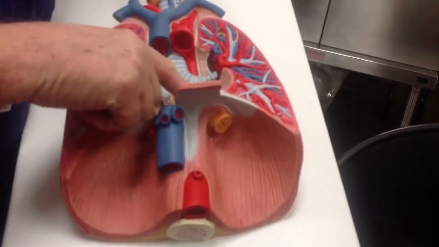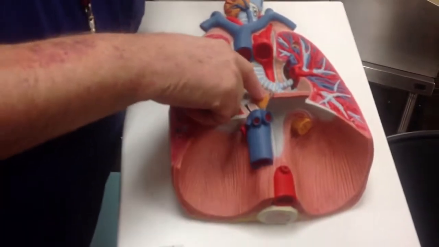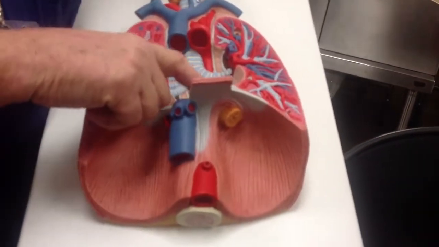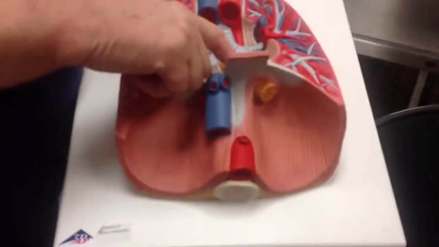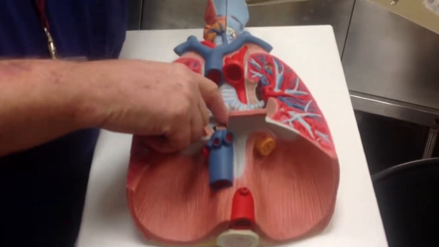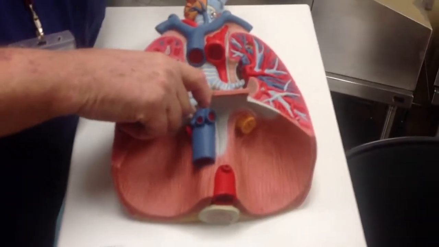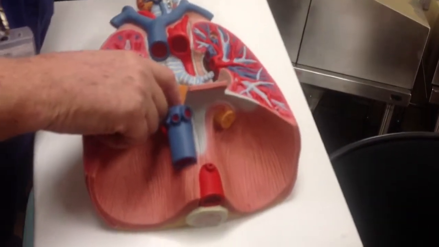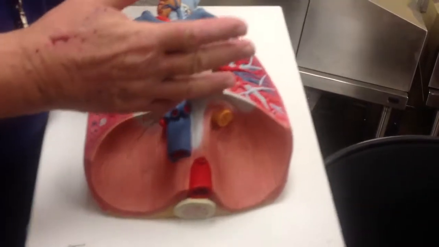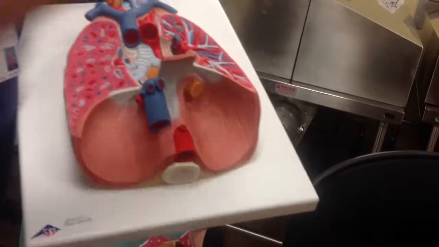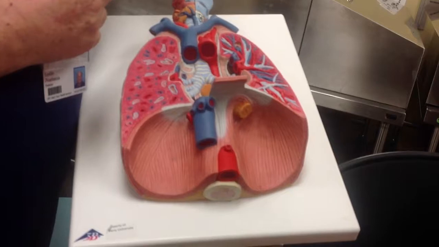The plexus on the esophagus is running up and down the esophagus. What nerve is making that plexus on the esophagus? Primarily vagus, correct. There is sympathetic in there, but mostly we're seeing the vagus nerve. That's what I'll be testing you.